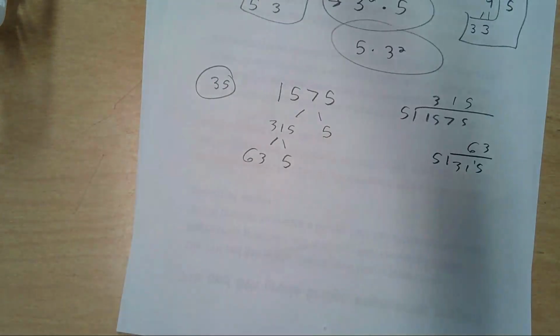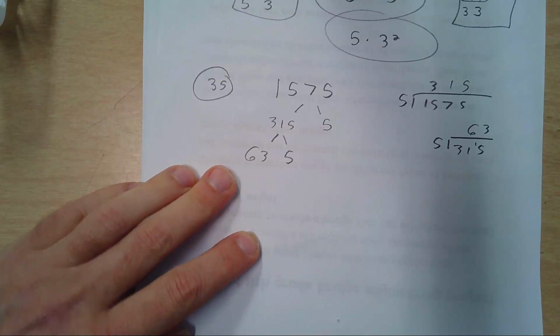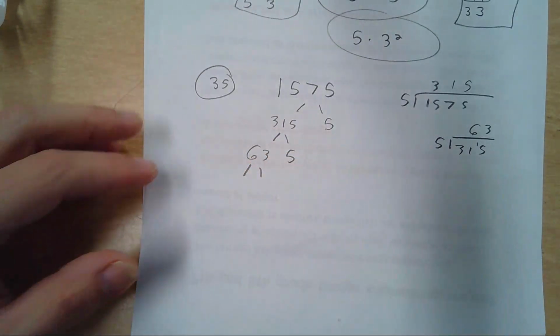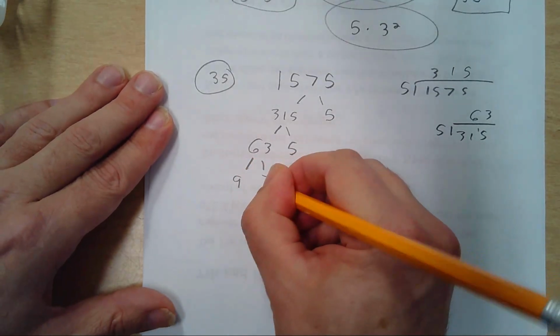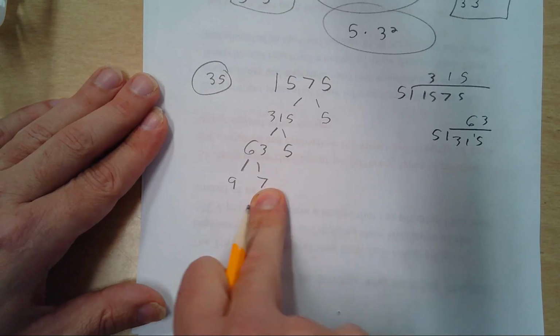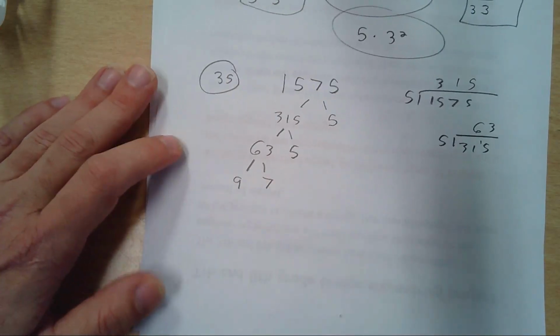So now I end up with 63 times 5. 63, composite number, I can break that down further. How about 9 times 7? Yeah. That's prime, but this is composite. That needs to go farther.